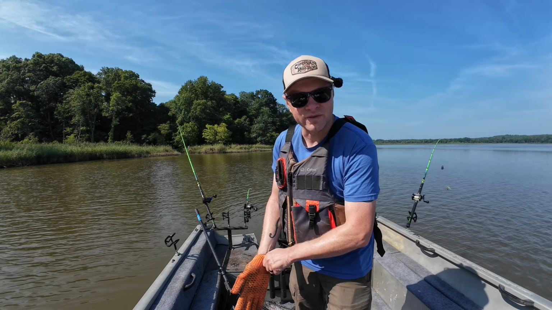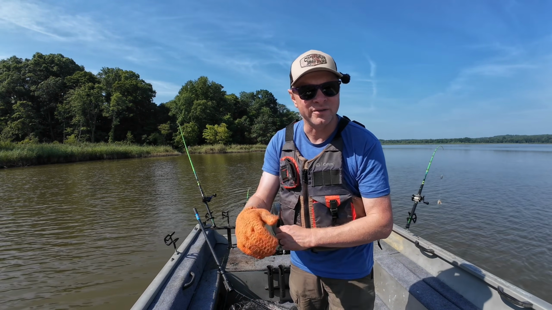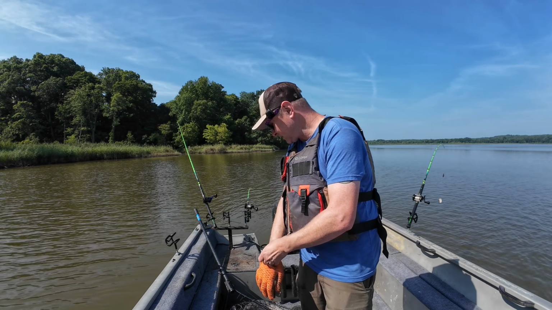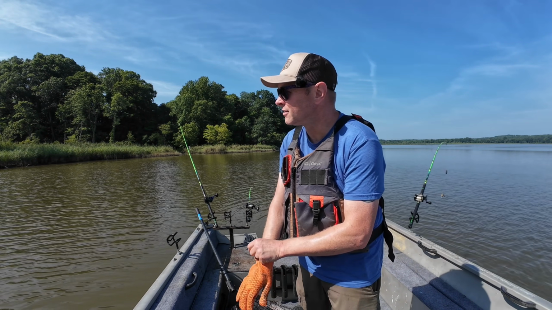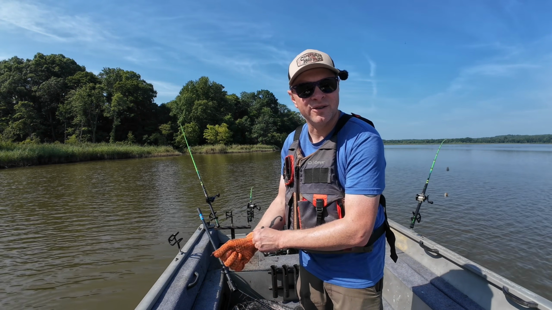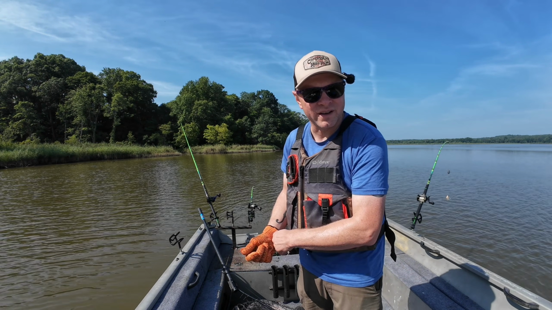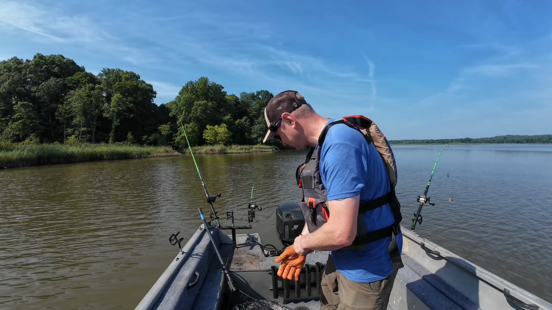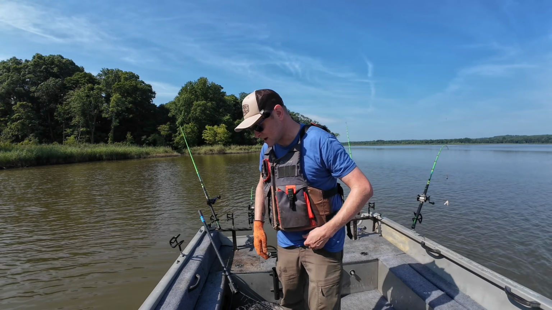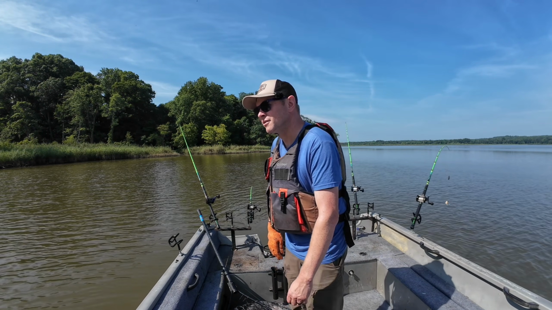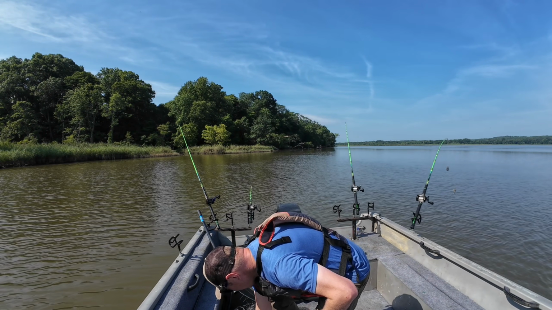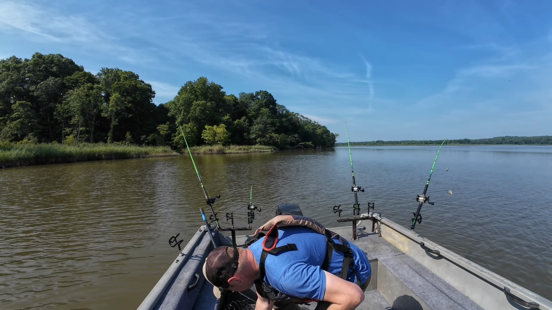Folks, there's some people that make fun of folks for wearing gloves when they pick up a blue cat. And you know, you don't have to. I mean, they don't always tear your hand up and it doesn't hurt that bad, but I like having skin on my hand, folks. I don't know if that makes me not tough. I just like having skin on my hand. Let's get this fish out of that net.